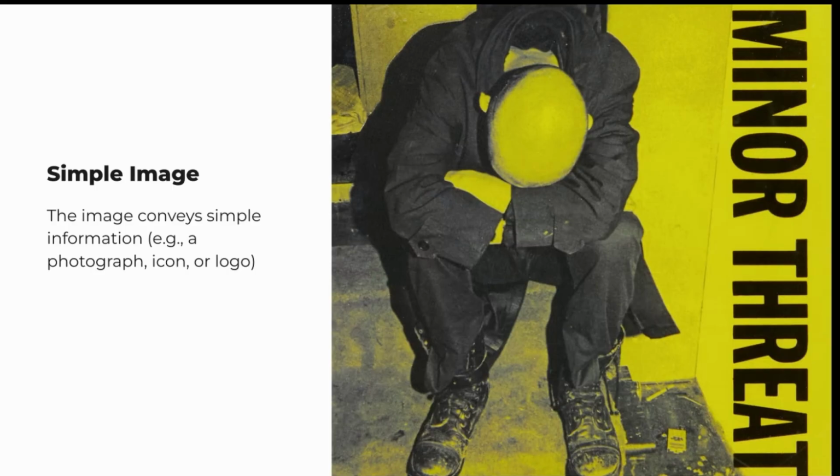So simple images. Simple images convey simple information. This image can be used across the way in different forms, but for the sake of this example, it's just an image on the page, to just have an image. It's not decorative because it adds some value.